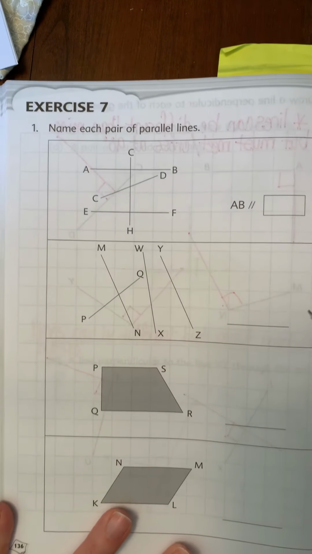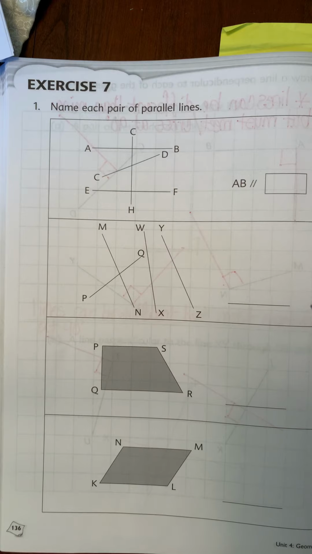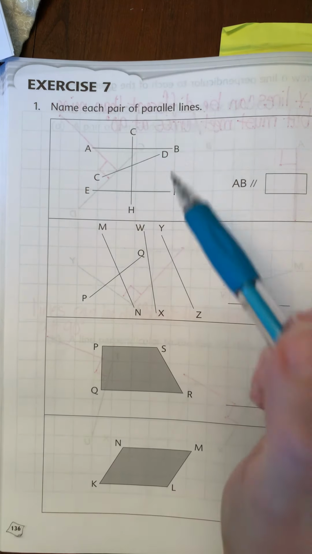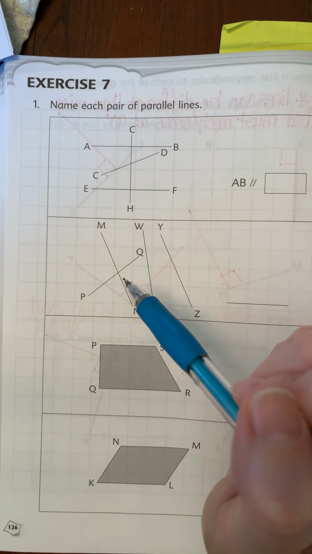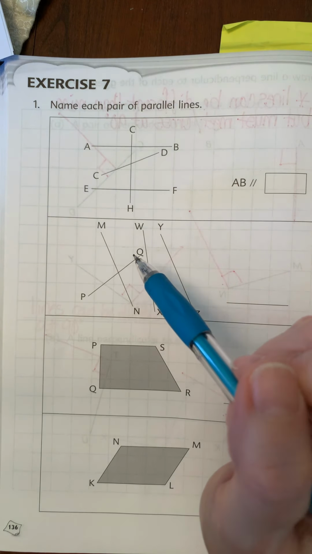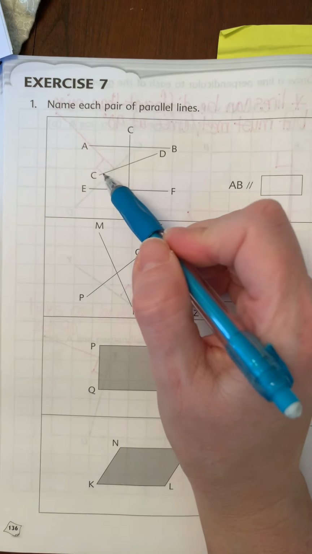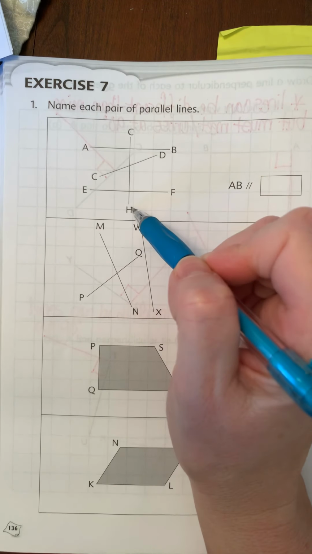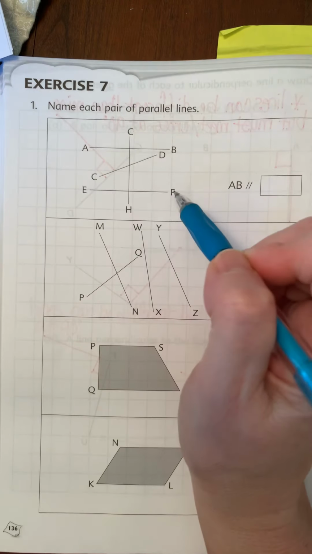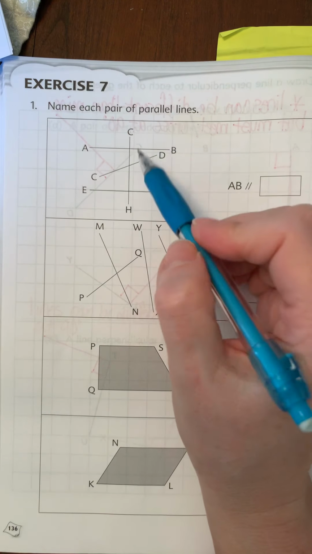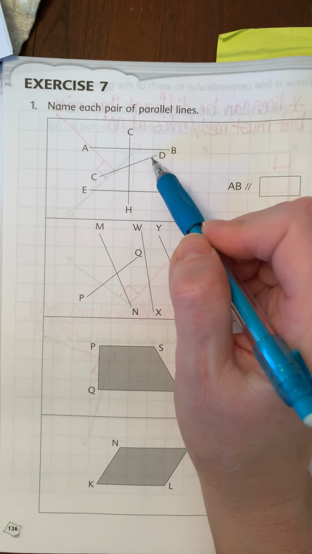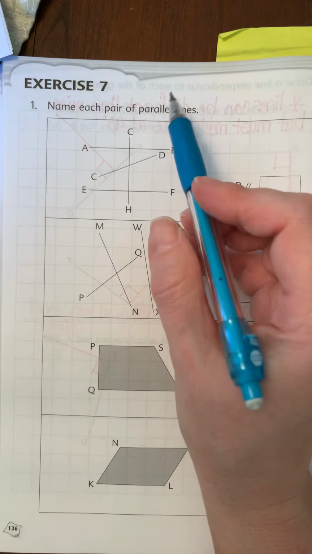Okay, so number 1 says, name each pair of parallel lines. All right, what do we know about parallel lines? We know that they never intersect. So we have line AB, CH, and EF. Well, it can't be CD because they're not like a horizon.